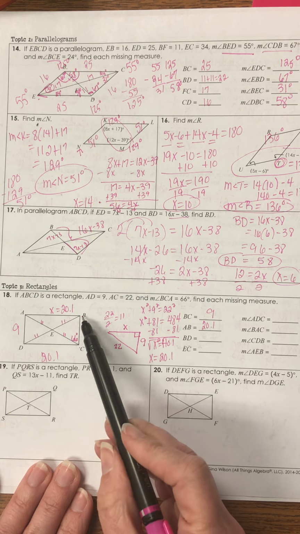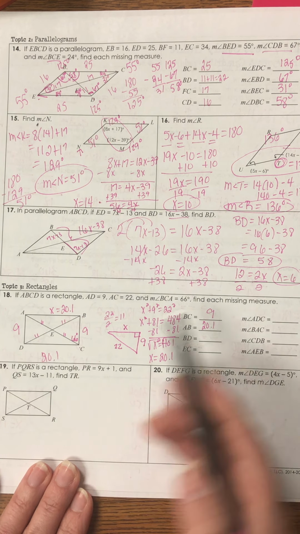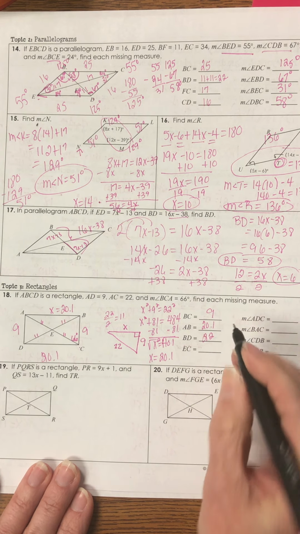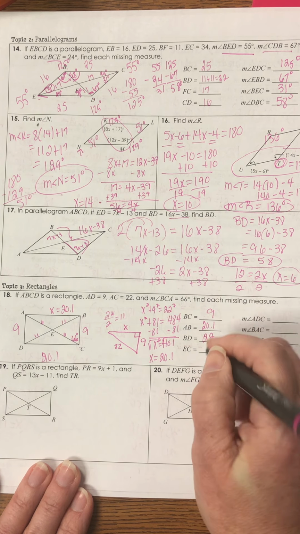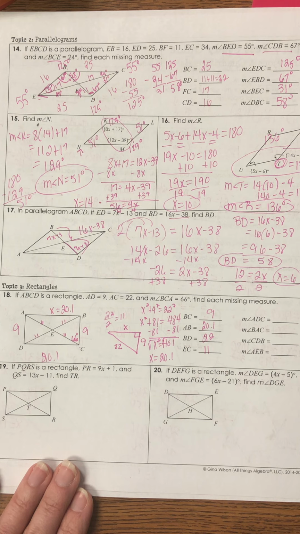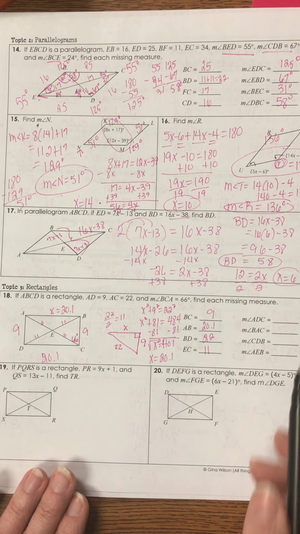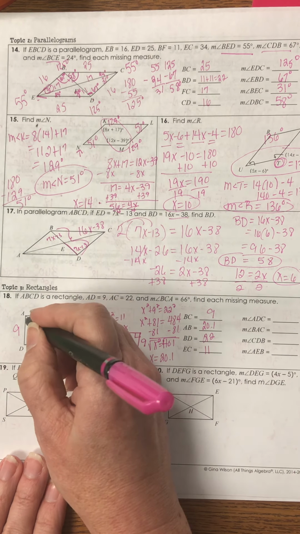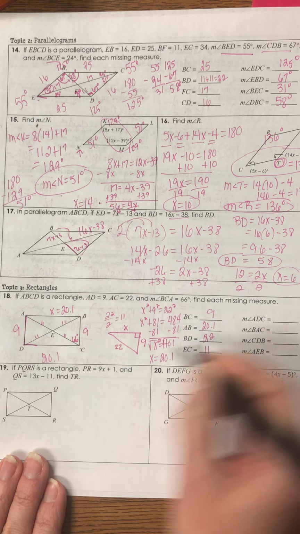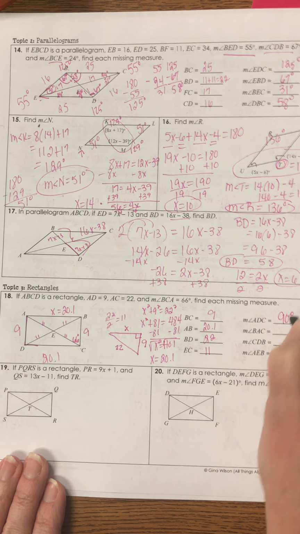Then we're asked to find BD. That's going to be 11 plus 11, which is 22. And then EC, which is going to be part of your diagonal, which is 11. Okay, so we get 9, 20.1, 22, and 11. Now let's talk about these angles. We're looking for angle ADC. ADC is the entire angle, which is 90 degrees.